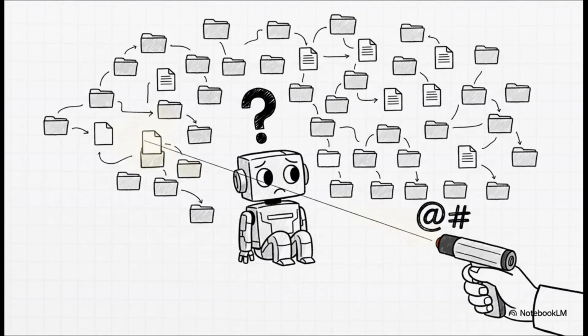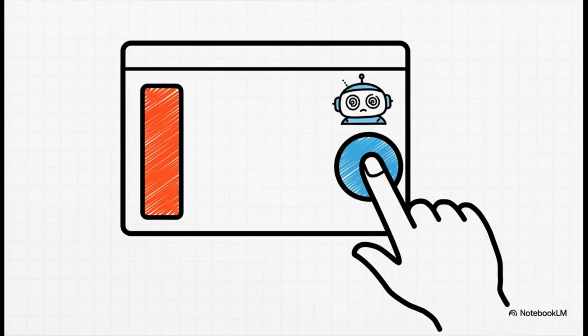Fourth, you have to be specific with mentions. Stop making the AI guess. Use those pound and add symbols to point it like a laser beam directly at the context it needs. We're talking a specific file, a selection of code, the entire workspace, or even what's in your terminal. Be precise.